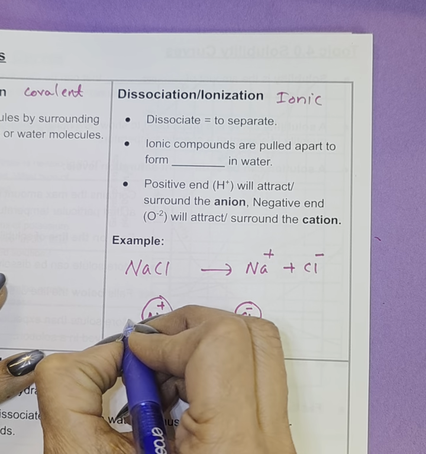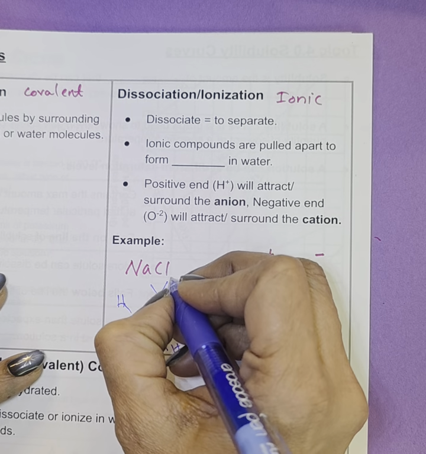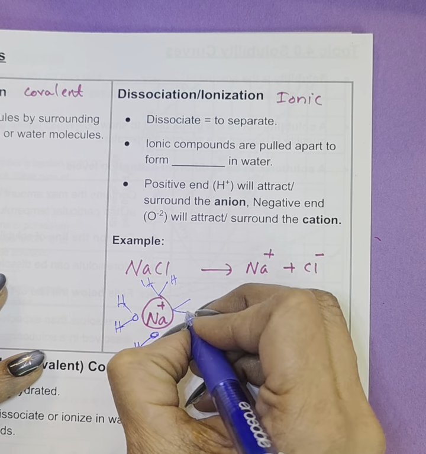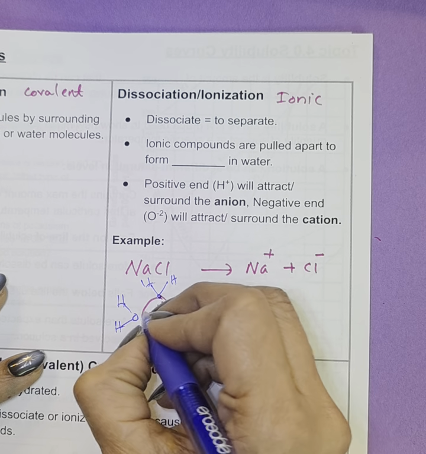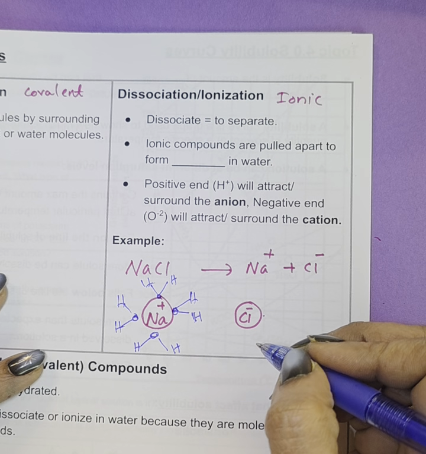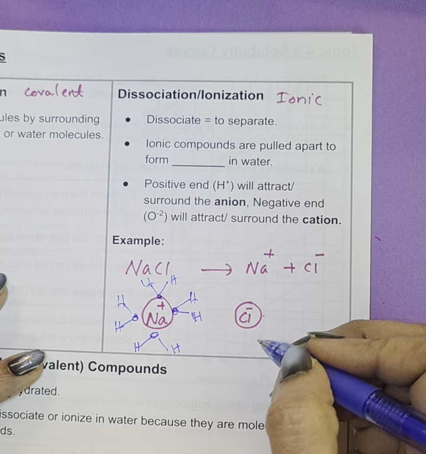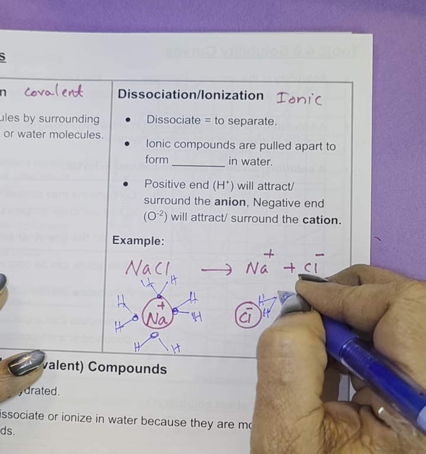All water will connect towards sodium, so it will be surrounded like this. The reason: oxygen has a negative charge, sodium has a positive charge. And who will be attracted towards the chloride ion? Hydrogen. And you will have questions over that on your test.